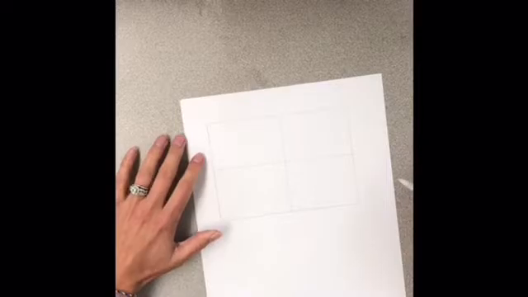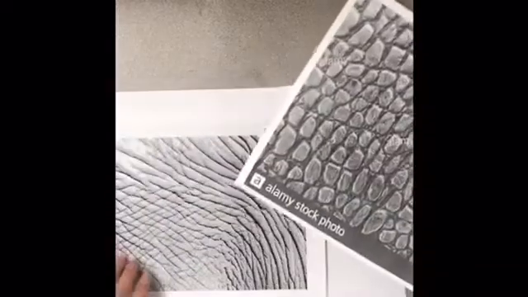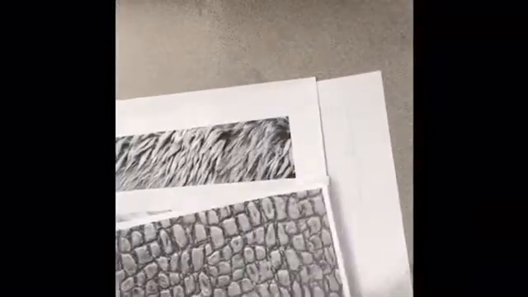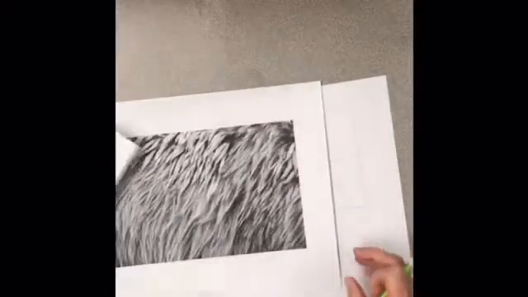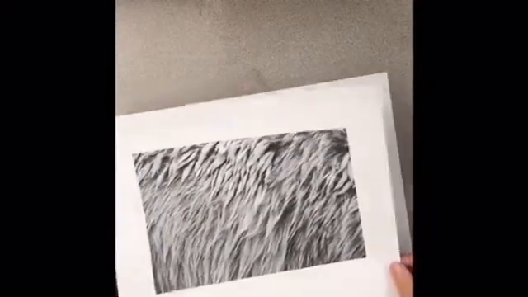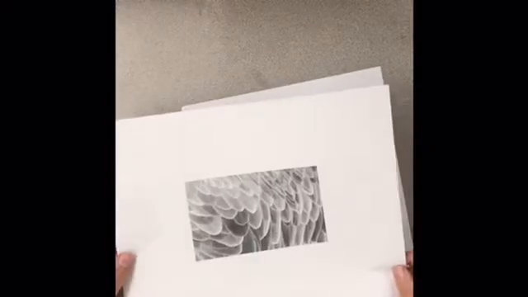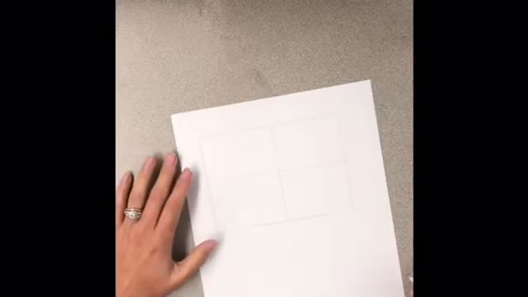animal texture. I have actually printed off various animal textures, 4 different ones. I'm going to do a lizard, an elephant, bear fur, and feathers from a bird. So those are the 4 that I'm going to choose. However, you can choose whichever animals that you prefer. I would just try to get a good variety of textures to complete this exercise with. Then each one we're going to do a different one.